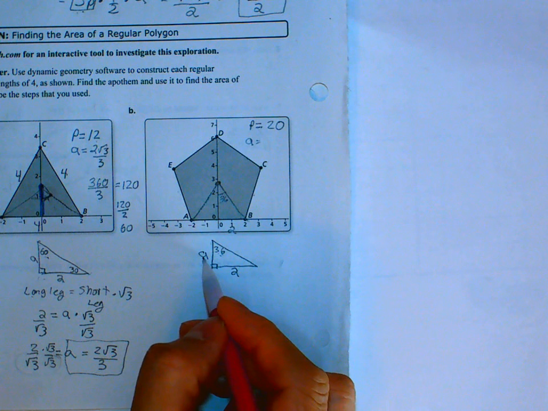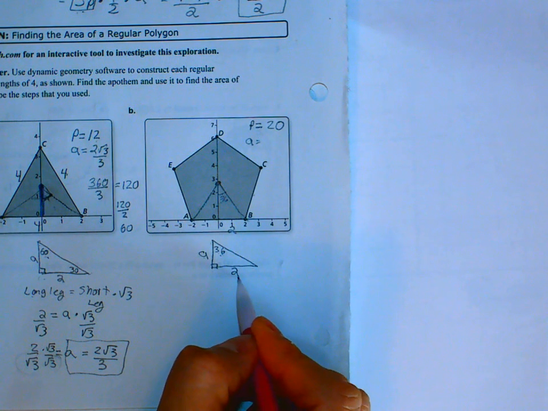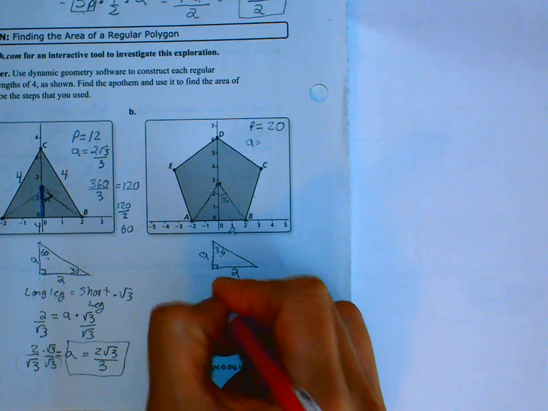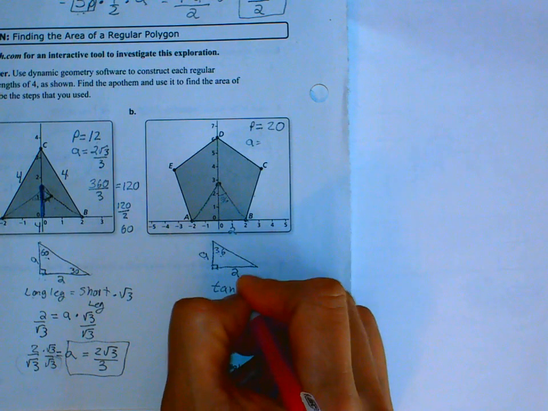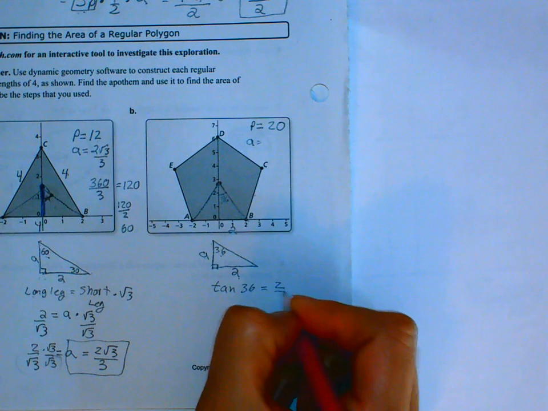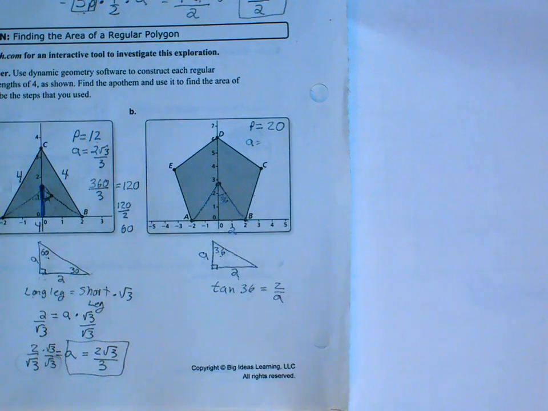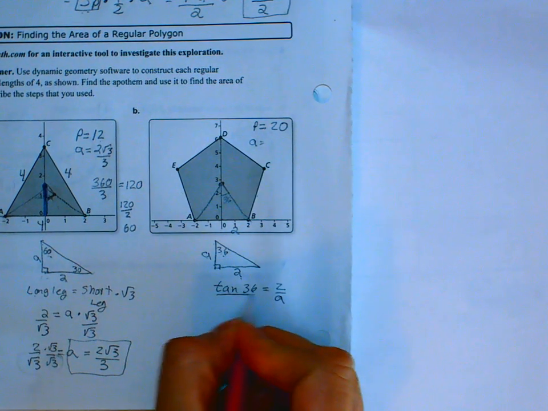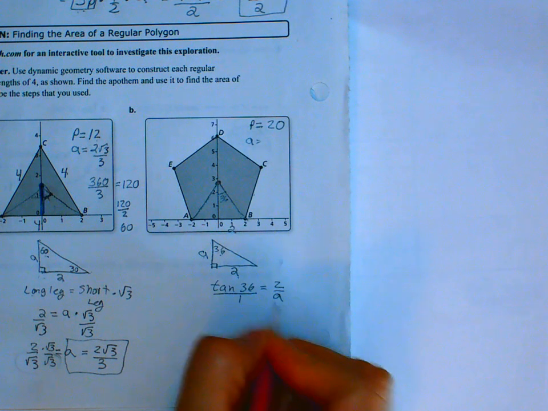Now, I'm looking for the adjacent, but I know the opposite, which means that I'm going to have to use tangent. So tangent of 36 degrees is equal to the opposite over the adjacent. Now what I need to do is solve for a. So I'm going to treat this like a proportion, put it over 1, cross multiply.